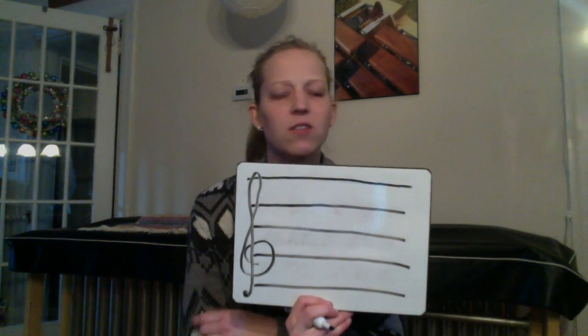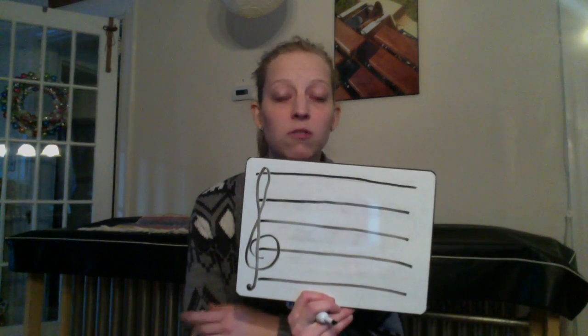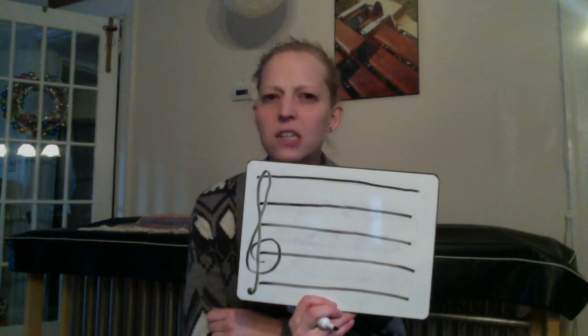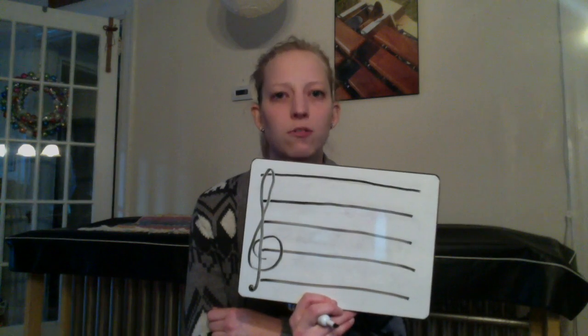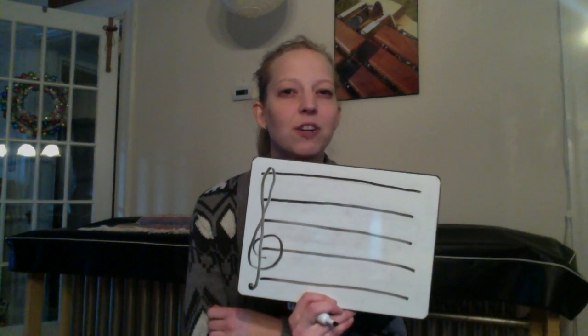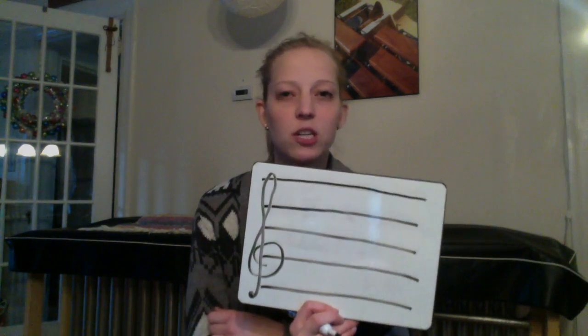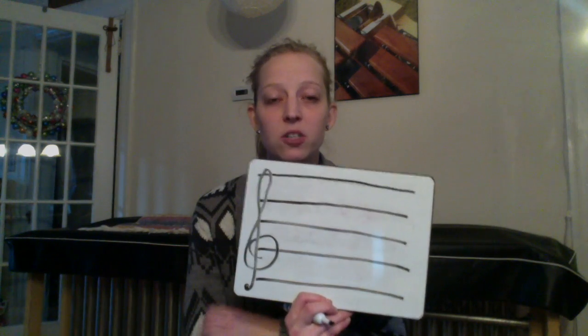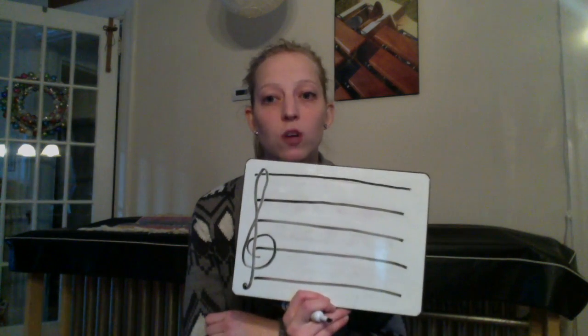Okay? There's different clefs. There's a treble clef, bass clef, alto clef. The only one we're really concerned about right now is the treble clef. It has another name. It's called the G clef. It's the other nickname for it. Okay? And we'll see if you can figure out why it might be nicknamed the G clef at the end of the video. Okay? So we've got our lines of the musical staff. We've got our treble clef.